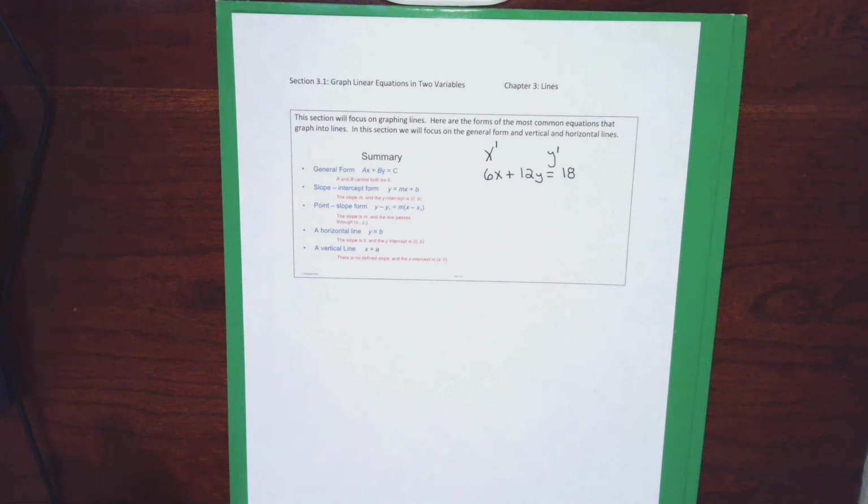So in chapter 3, we're going to start studying lines. And I started this video and my words kind of came out like garbage, so I deleted it, but I didn't delete this sheet. This paper that's on the screen right now is almost everything we need to know about lines, and it's way too much.